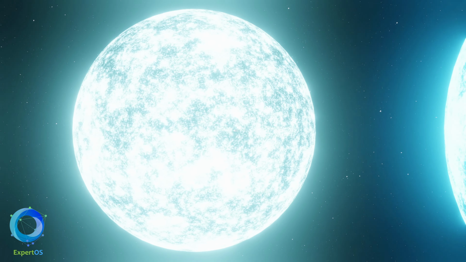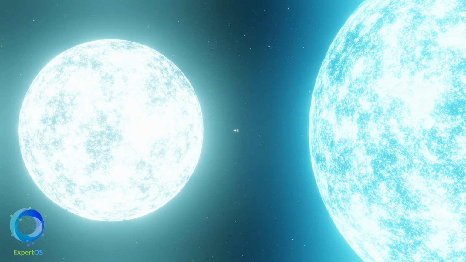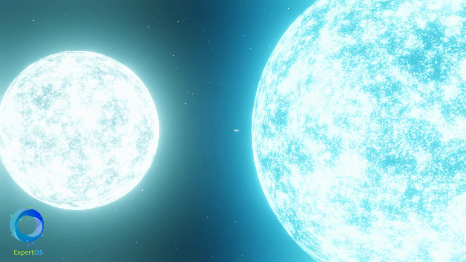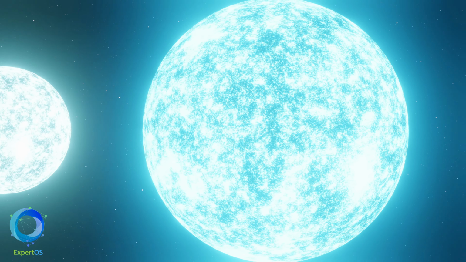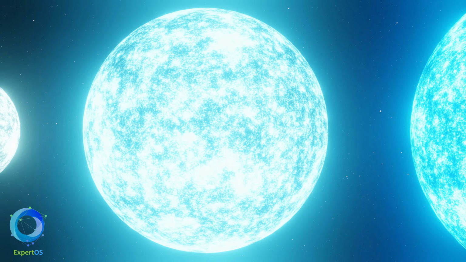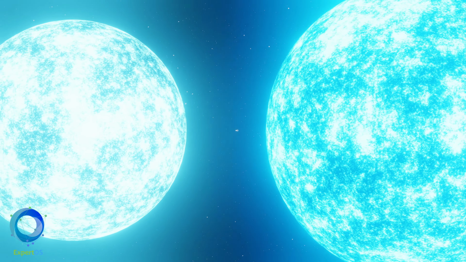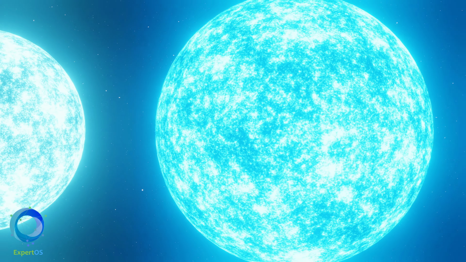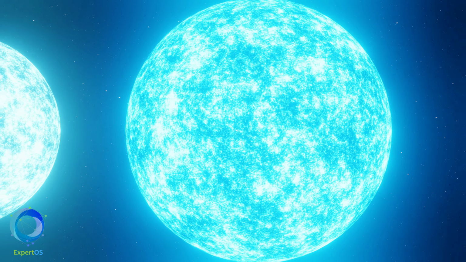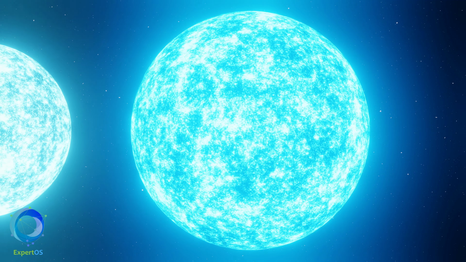Type B stars are very luminous, with temperatures between 10,000 and 33,000 Kelvin, are blue or bluish-white in color, and have between 2.1 and 16 solar masses. Type O stars are the rarest of all main sequence stars. They are the hottest and brightest, with temperatures above 33,000 Kelvin. They are blue in color and have a mass of more than 16 solar masses.